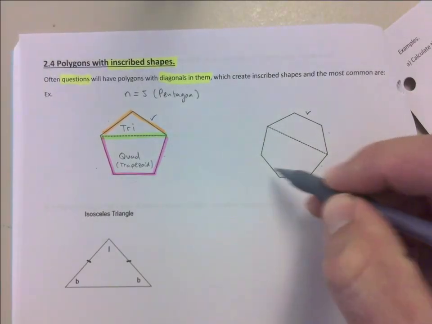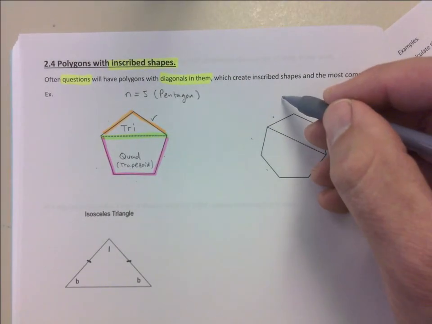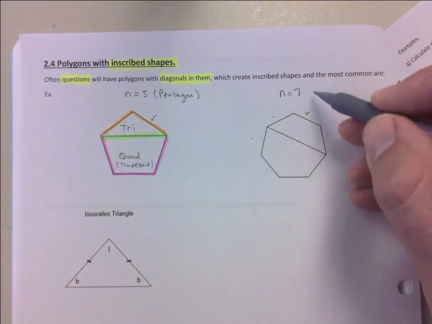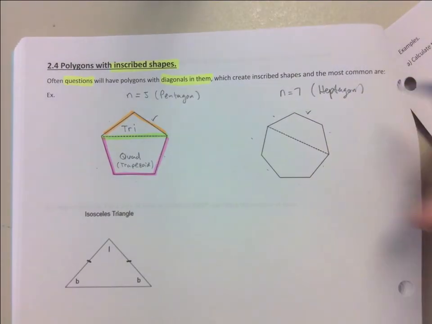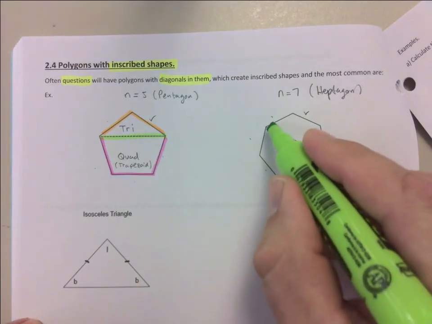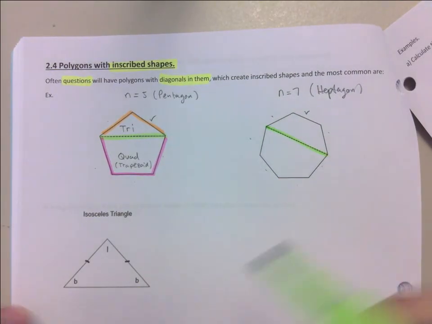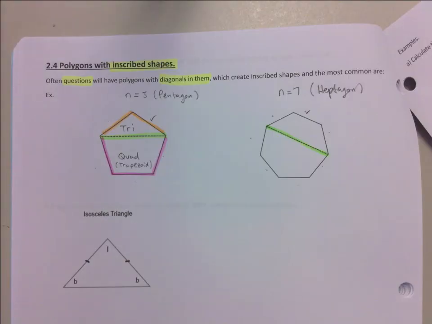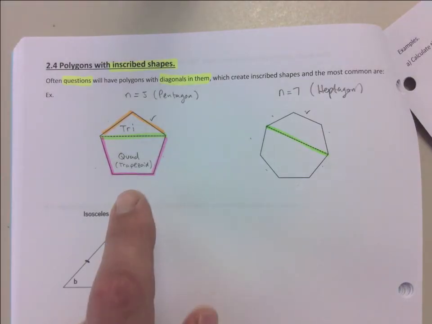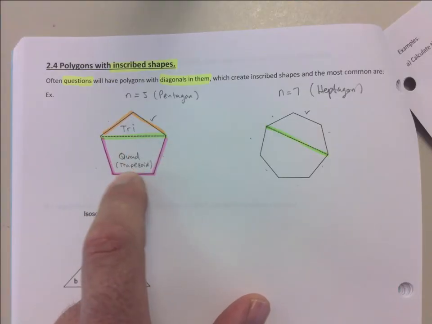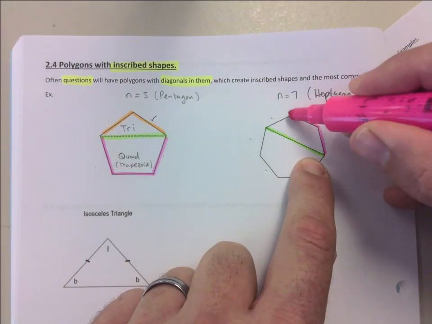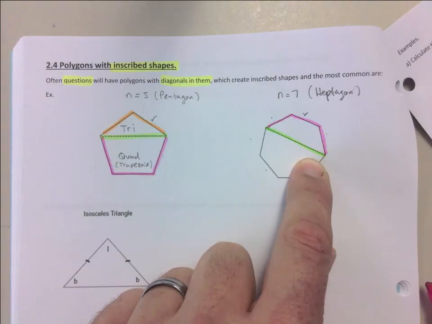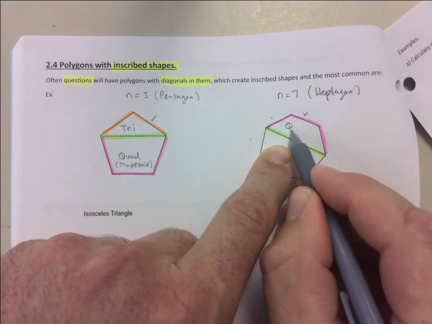Next, let's look at how many sides this has first and foremost. 1, 2, 3, 4, 5, 6, 7. This is n is equal to 7. It's a heptagon. You've got that diagonal appearing again, and you've got two different shapes there. Which one have we already encountered before? The quadrilateral here happens again up here. I'm going to use the same color that I used for that. This is my quad, right?